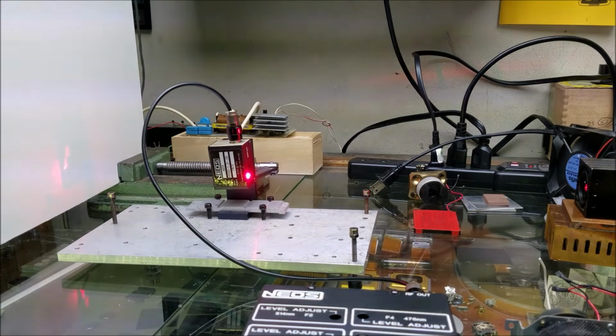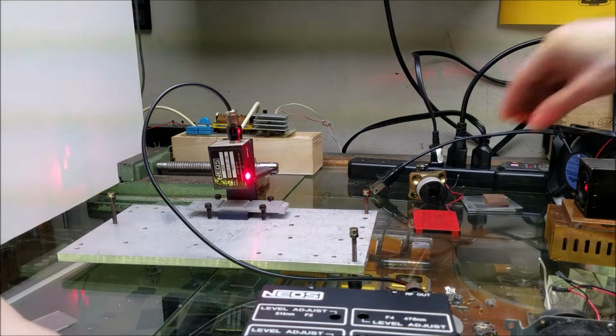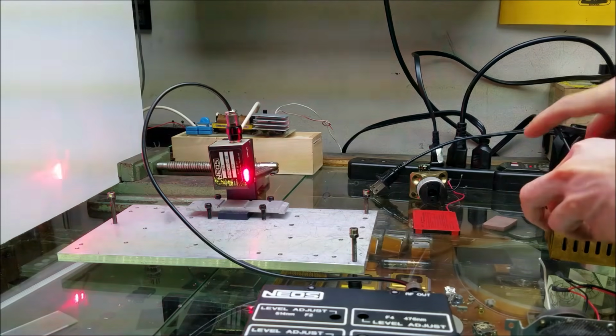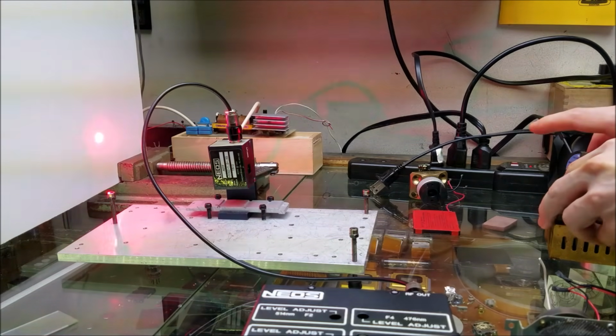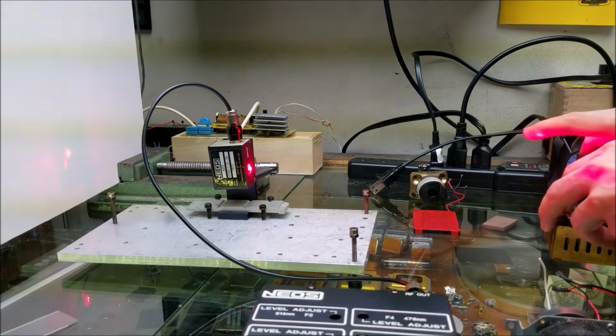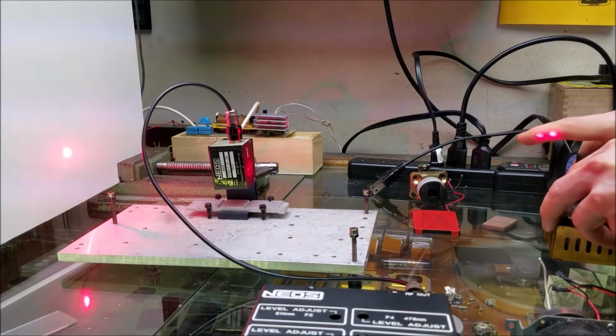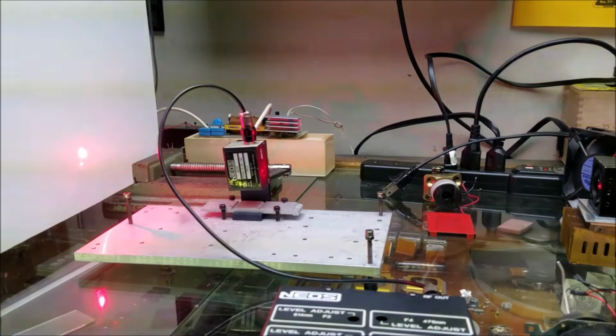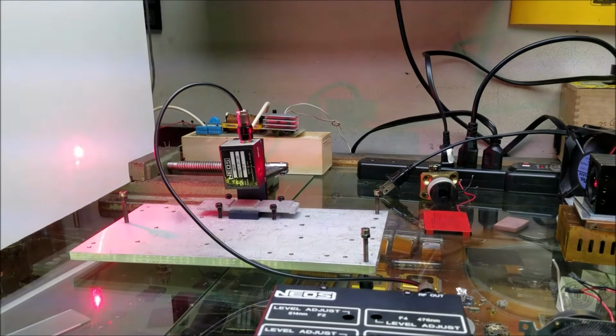Yeah. Perfect. All right. Let's go ahead and see how well that wavelength works.